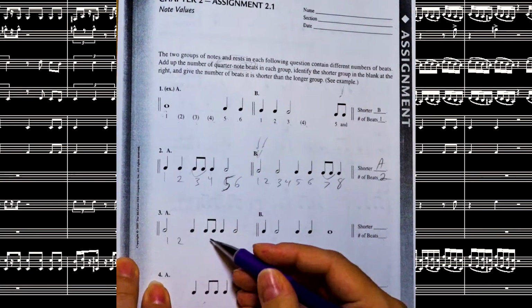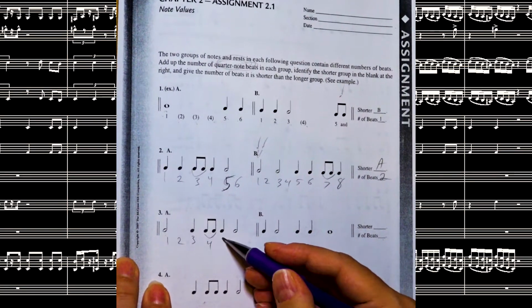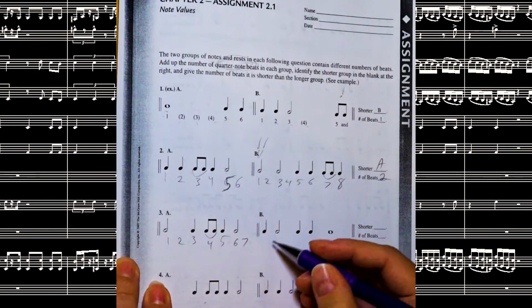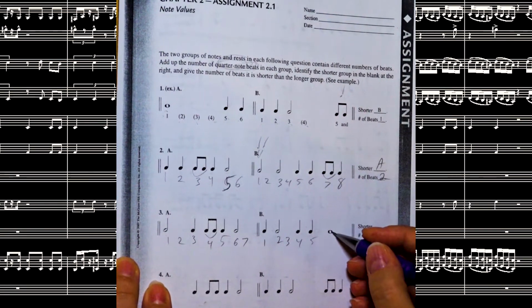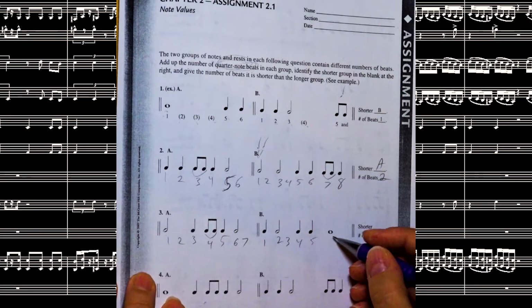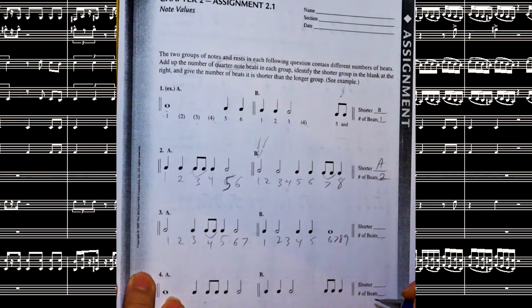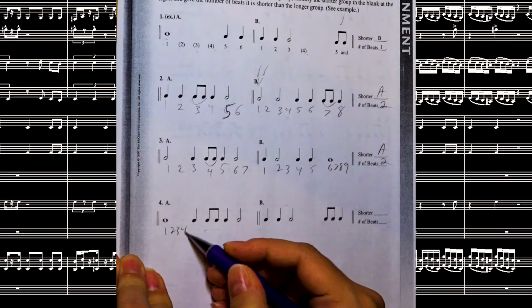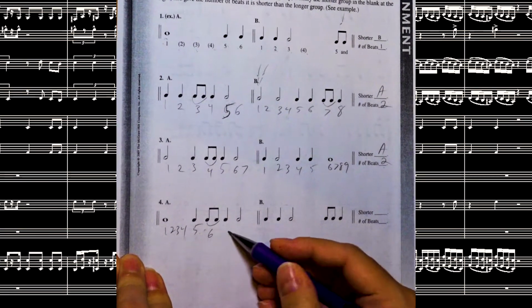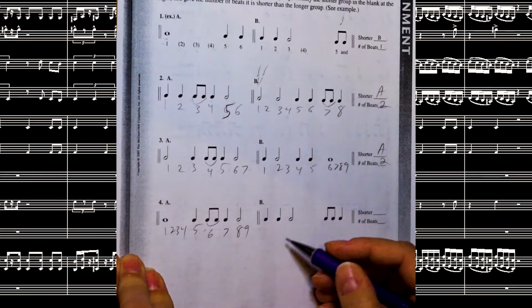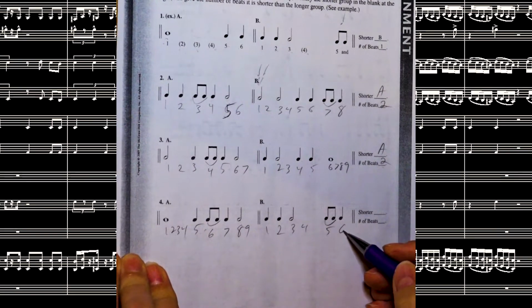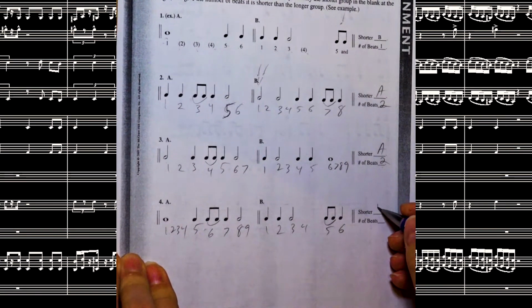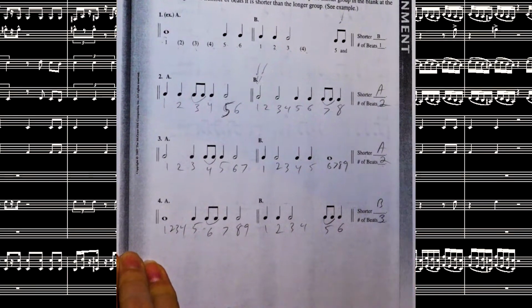2. 1, 2, 3, 4, 5, 6, 7. 1, 2, 3, 4, 5. How many in a whole note? 4, 6, 7, 8, 9. So A is shorter by 2 beats. 1, 2, 3, 4 quarters, 5, 6, 7, 8, 9. 1, 2, 3, 4, 5, 6. That means B is shorter by 3 beats.